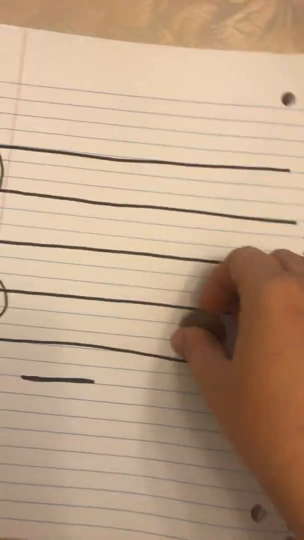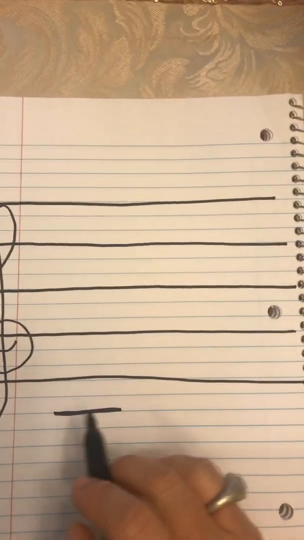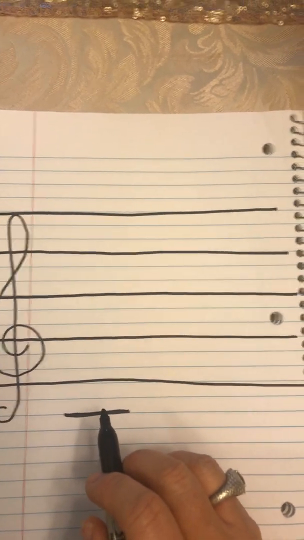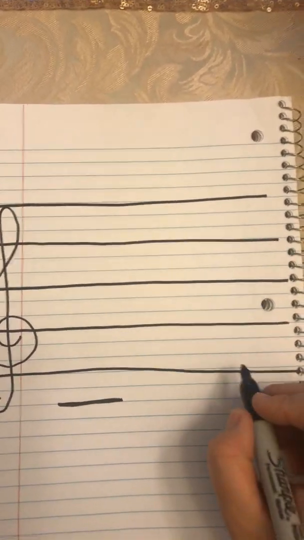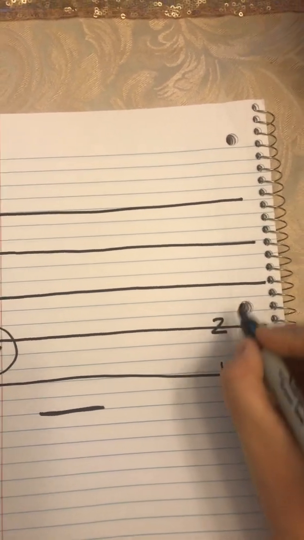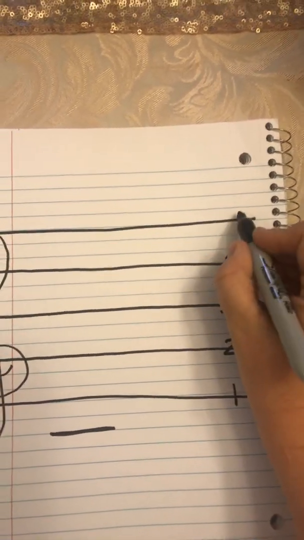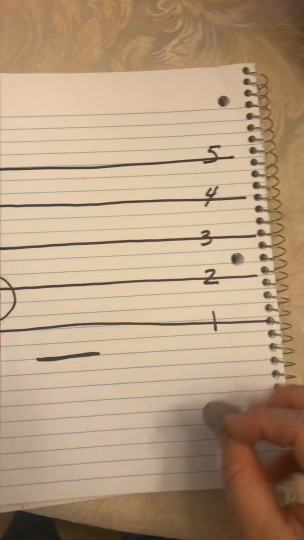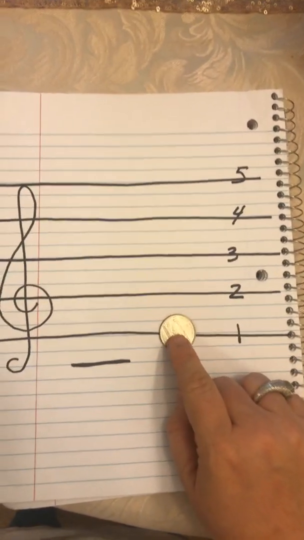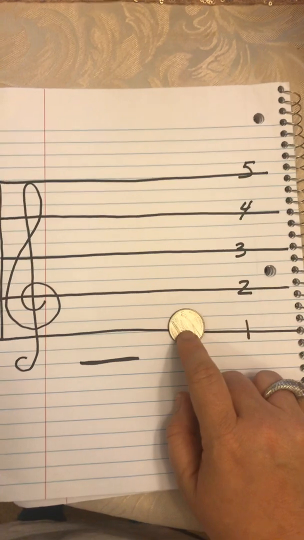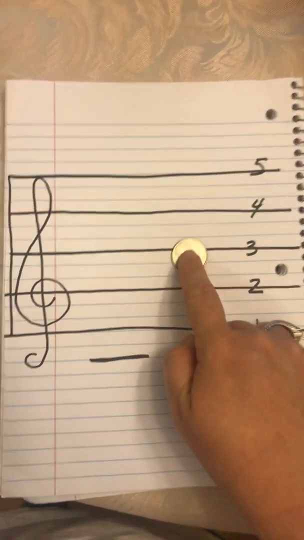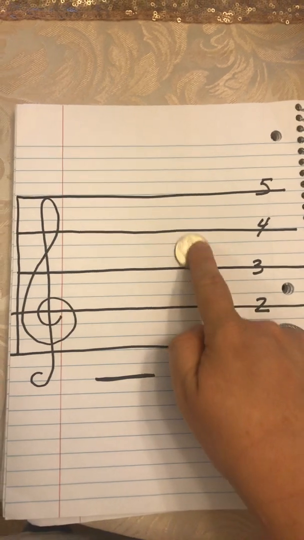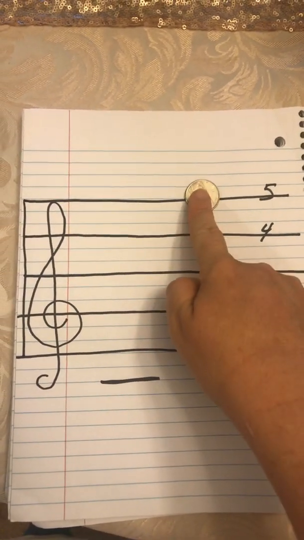Okay, so here we have our lines and spaces. I just went ahead and drew this line in ahead of time, but that's not a part of the normal staff. So this is our first line, our second line, our third line, our fourth line, and our fifth line. Now, this is E for every, because it's a line note, it's the bottom line. E for every, G for good, B for boy, D for does, F for fine.